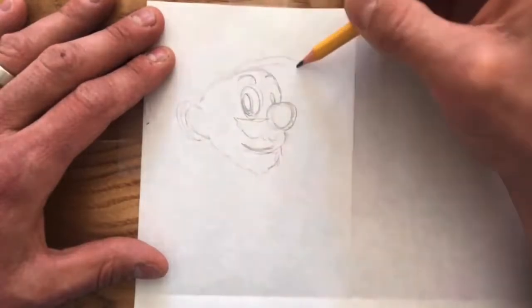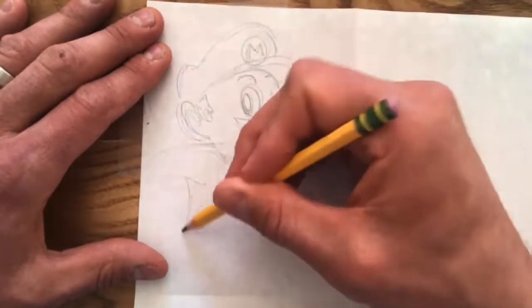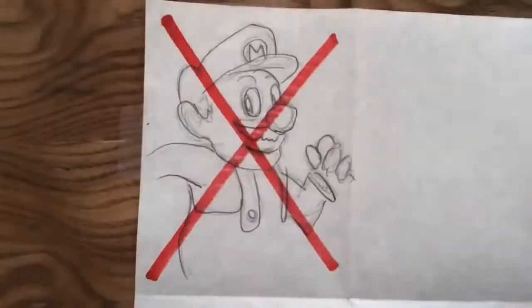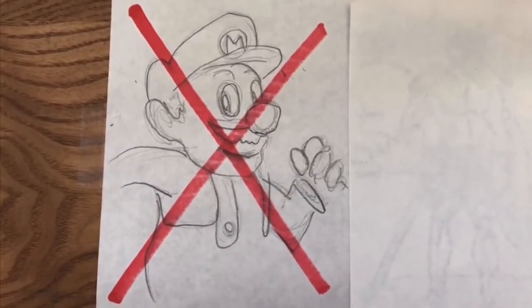Hello ladies and gentlemen, today I'm going to be demonstrating how to create your prototype sketches for your video game design challenge. Here's a non-example. Do not do this. Do not create an existing video game character. You want to create an original character.